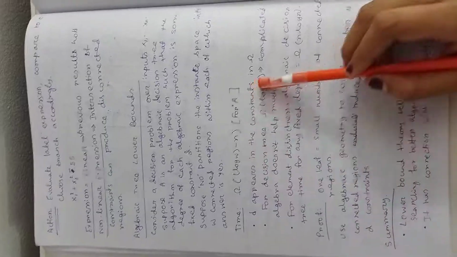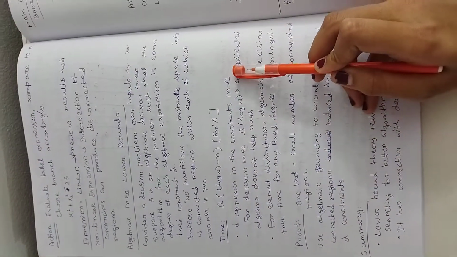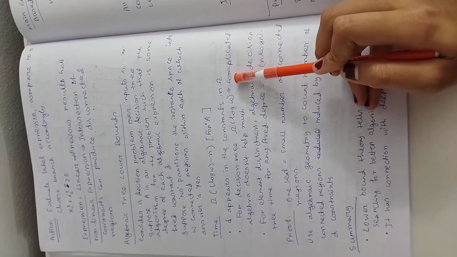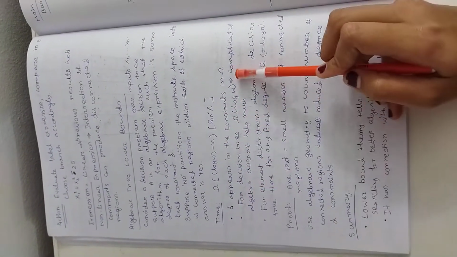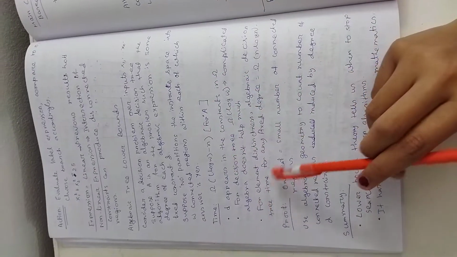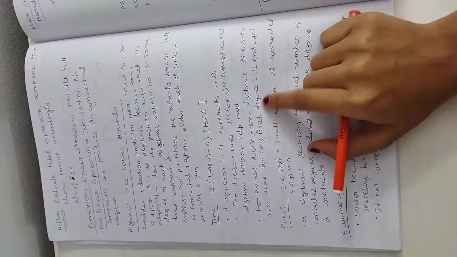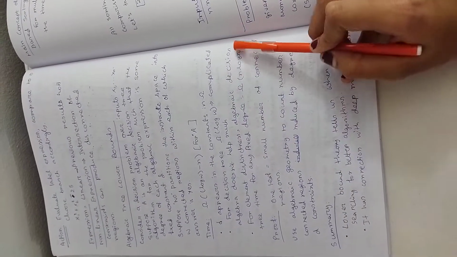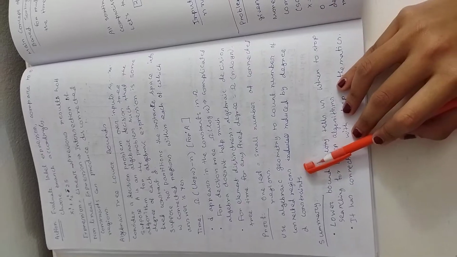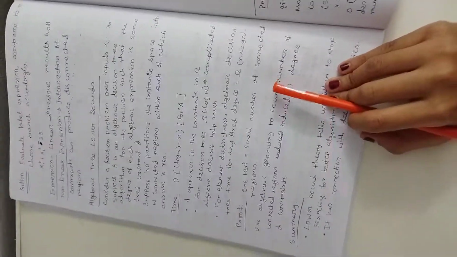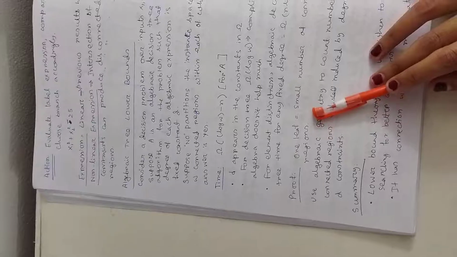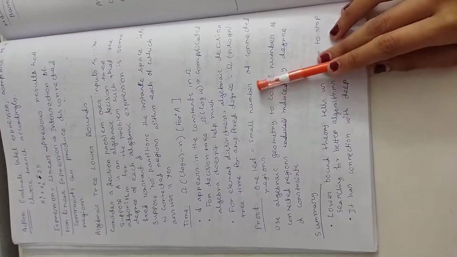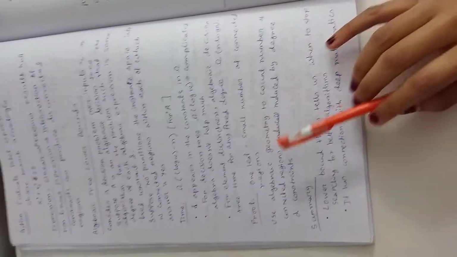So d appears in the constants in omega, and for the decision tree, omega of log w will actually be complicated algebra and it won't help much. So for the element distinctness problem, we will consider the omega of n log n time. To prove it, we can consider one leaf, which is actually a small number of connected regions.